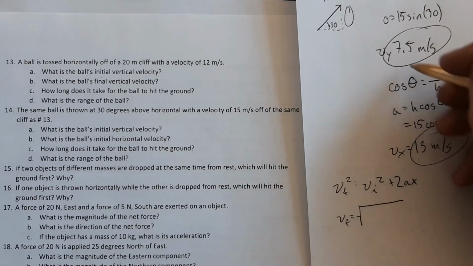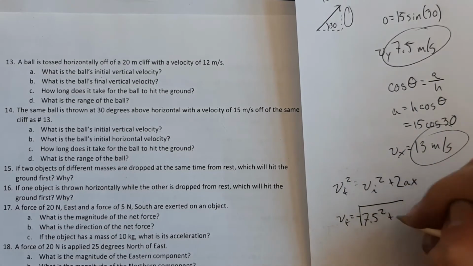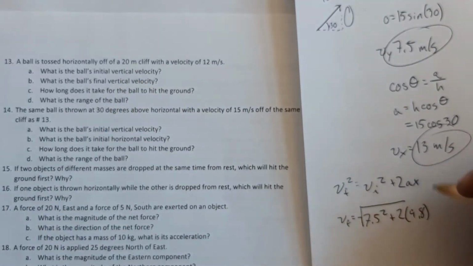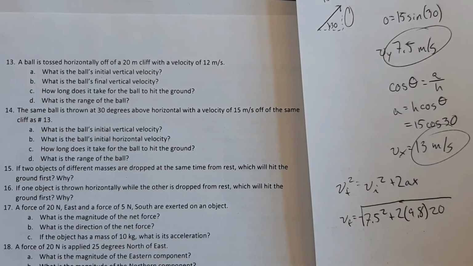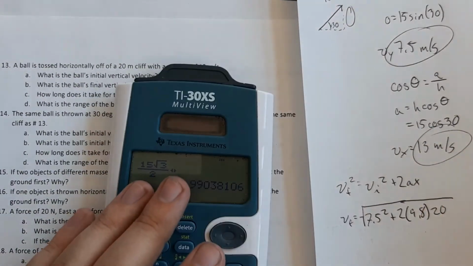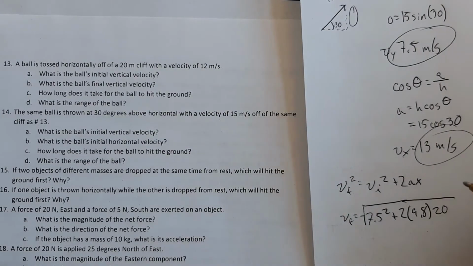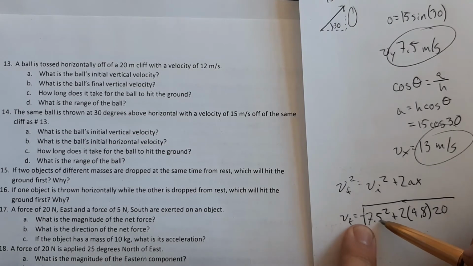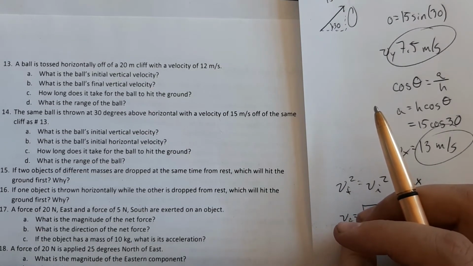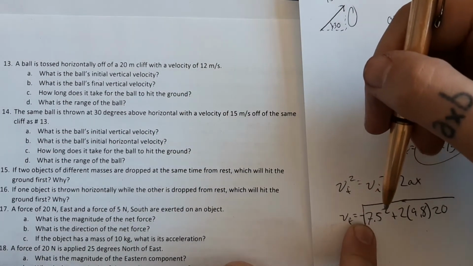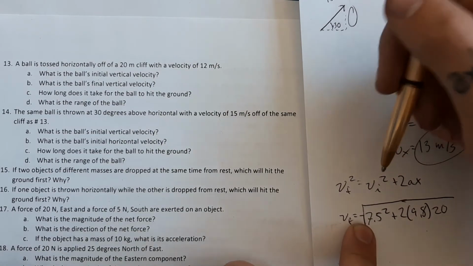Okay, so this will be 7.5 squared plus 2 times our acceleration of 9.8 times our distance, because it is the same cliff as what we were looking at in number 13 of 20. Okay, so 7.5. Hold on, before I plug that in, let's look at something very important. The direction. It says that it was thrown above horizontal, so this 7.5 is upward. This gravity and this displacement are both downward because it is falling down that cliff. It is being accelerated downward due to gravity.